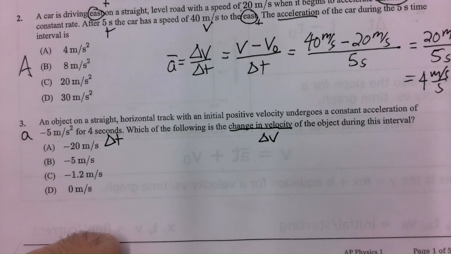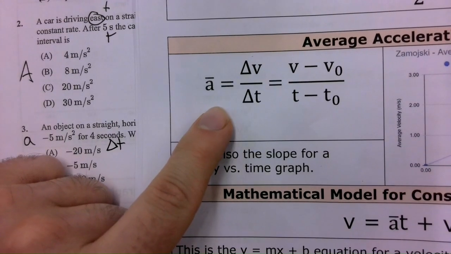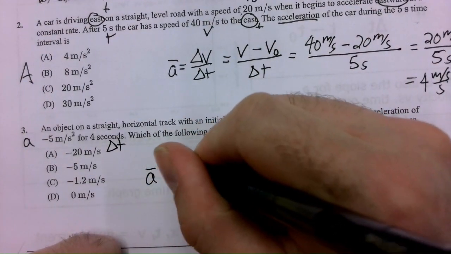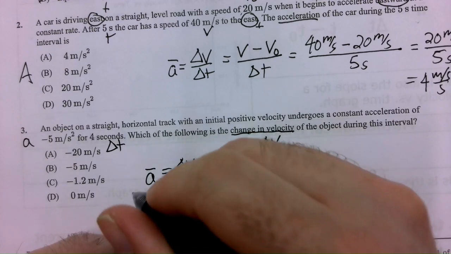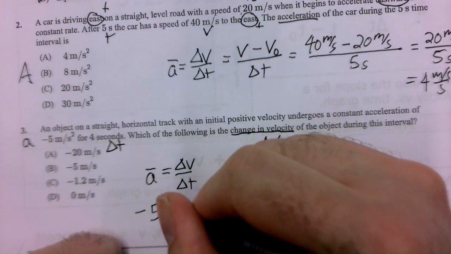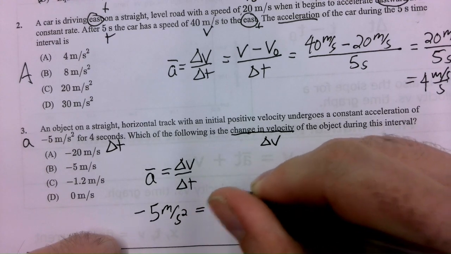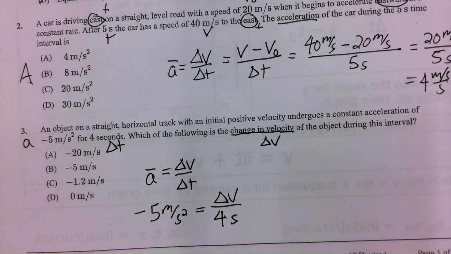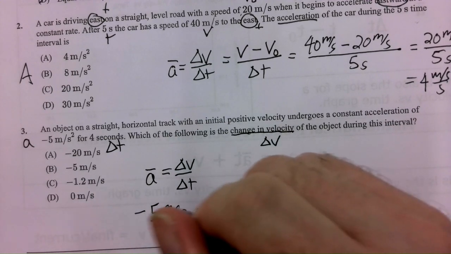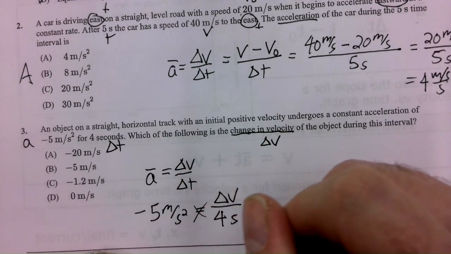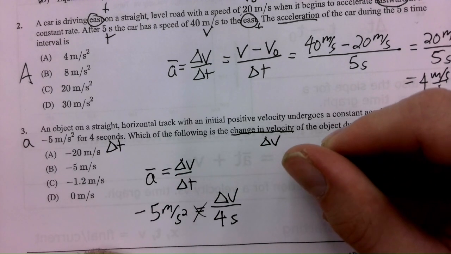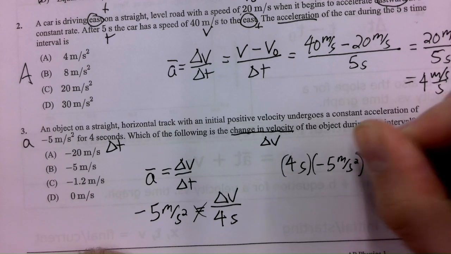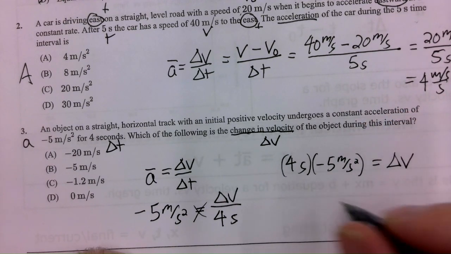So we'll use our average acceleration equation. Acceleration equals delta v divided by delta t. The acceleration is the negative 5 meters per second squared. Delta v we're trying to figure out, and delta t was given as 4 seconds. However you move this, get these two together, you can cross multiply, or you can just multiply both sides by 4 seconds. Either way, you're going to get 4 seconds times minus 5 meters per second squared equals delta v.